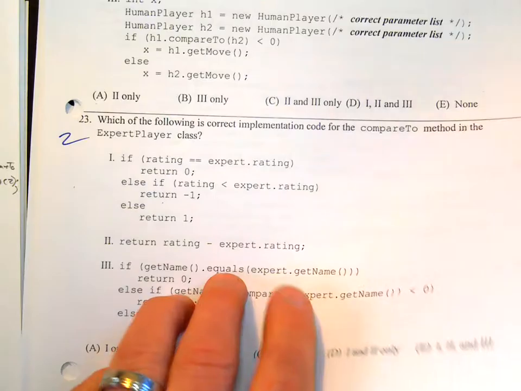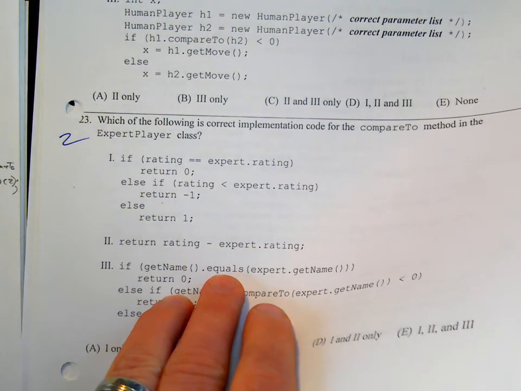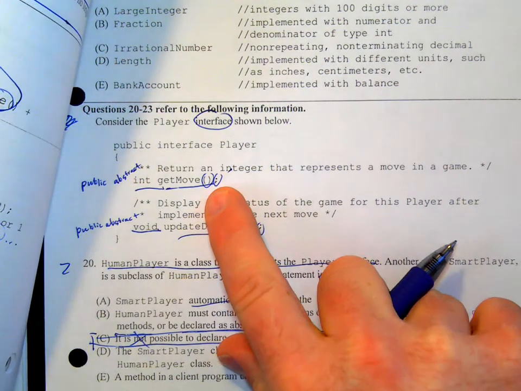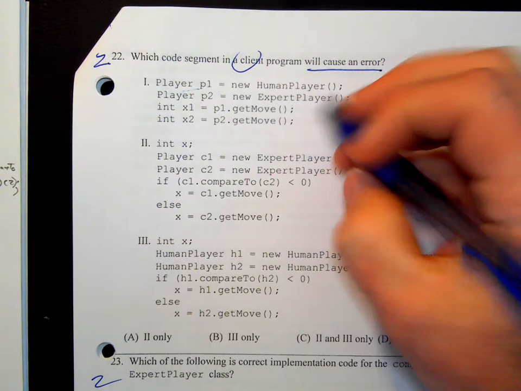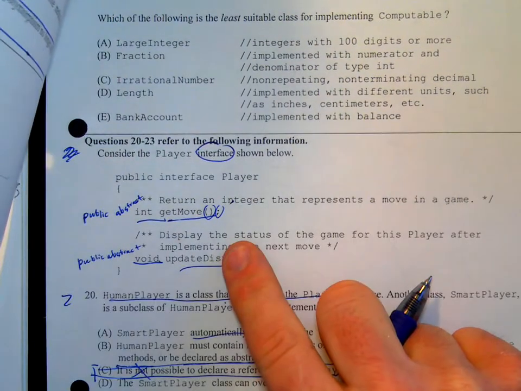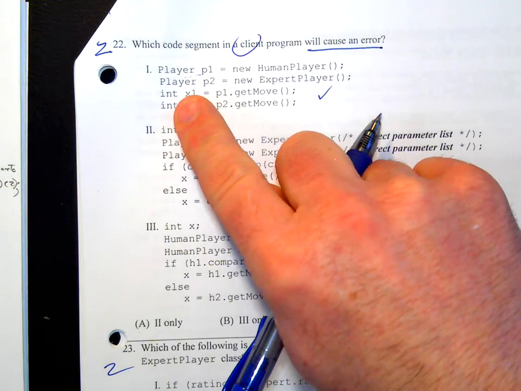Okay, sorry, player is the interface. So call get move. Get move is listed in here, so then it'll keep looking down and pick the best one. So that one's fine. Now, if get move wasn't in the interface, even though it was in these objects, because the reference was of the interface type, it won't be able to find it.